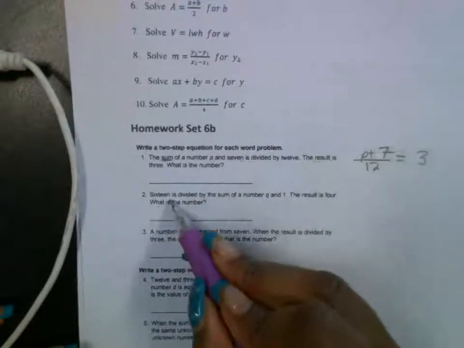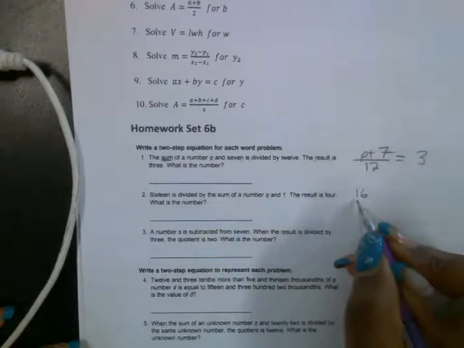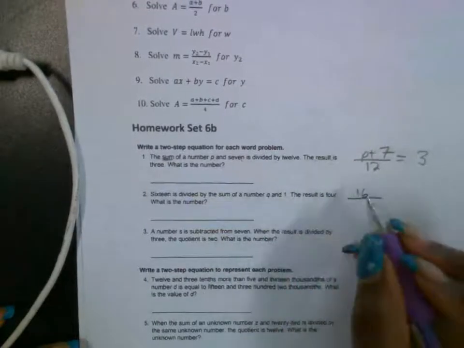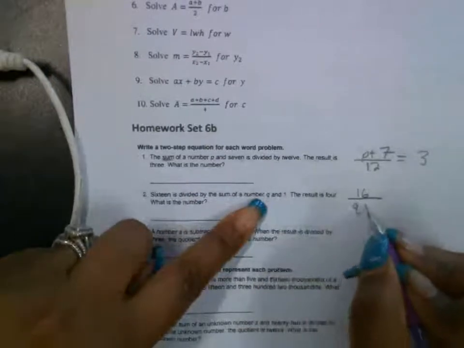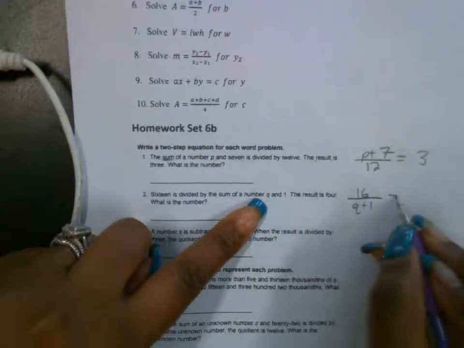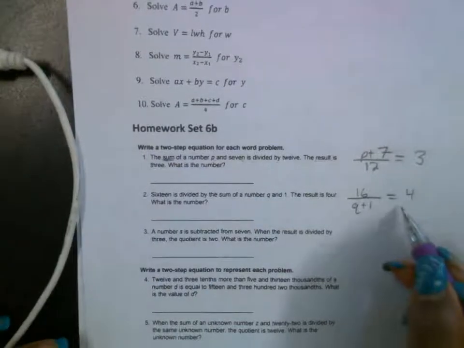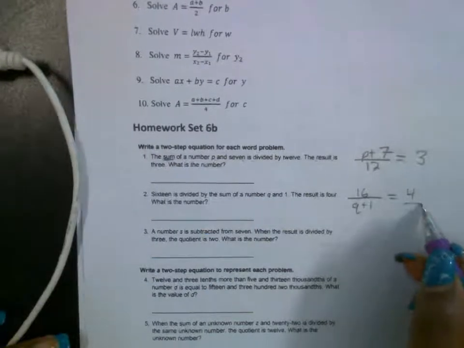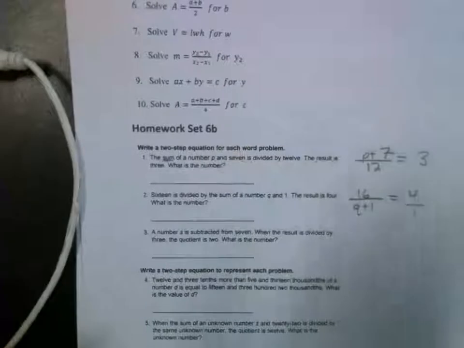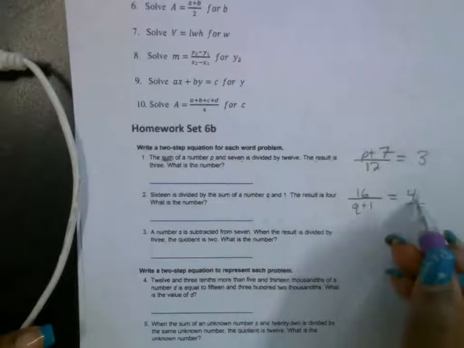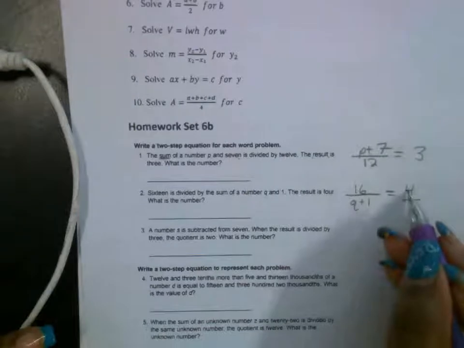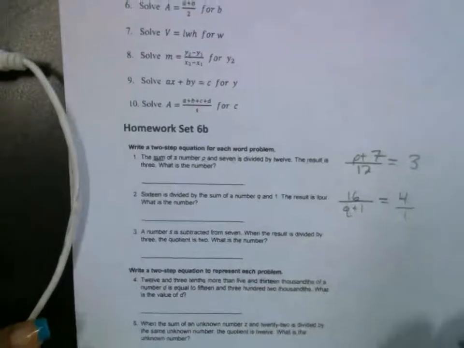Here it says 16 is divided by the sum of Q and 1. Q plus 1. The result here is 4. The easiest way to do this is to put a 1 under this and use cross multiplication. Solve for Q. Don't forget, this would be distributive property. You got to multiply Q, 4 times Q and 4 times the 1.